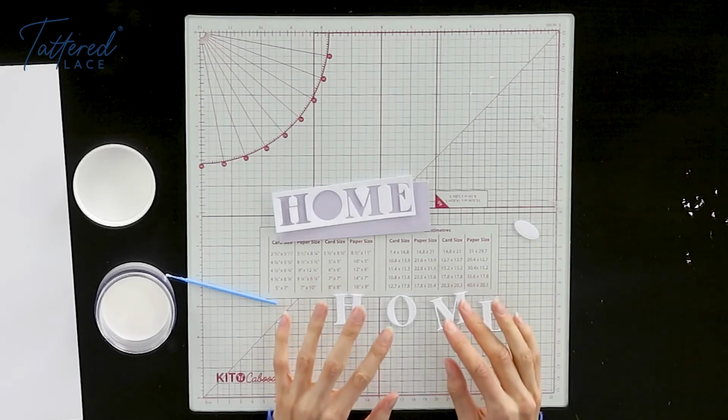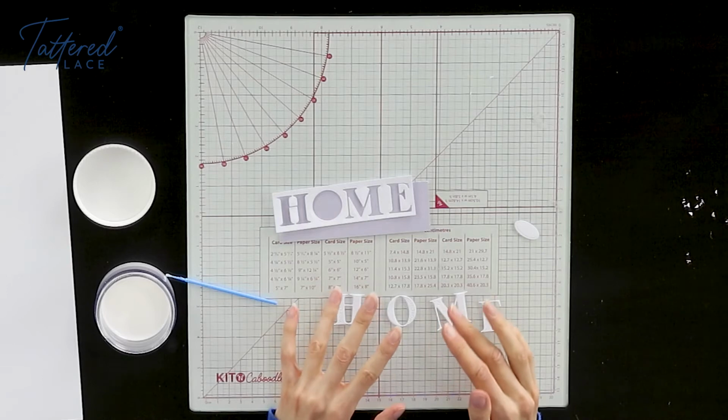Now these are Tattered Lace alphabet dies from the Wordcraft and More collection, and it's the Chantilly uppercase alphabet. I've just chosen the word home. Of course it could be any word you like. The brilliant thing about alphabet dies is that you can personalise your cards and projects to your recipient. So it could be a name if you like, it could be a shorter word, it could be a longer word, it could even be a sentence if you really want to go to town.